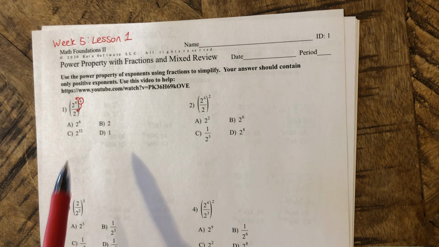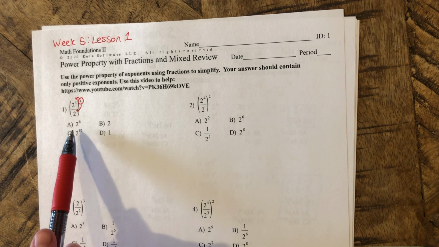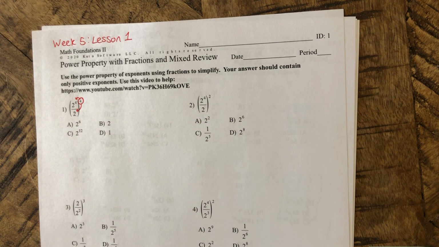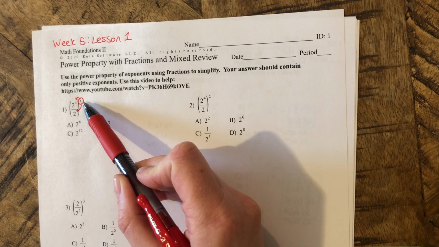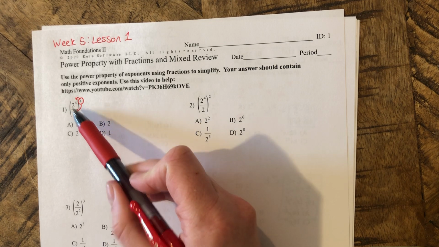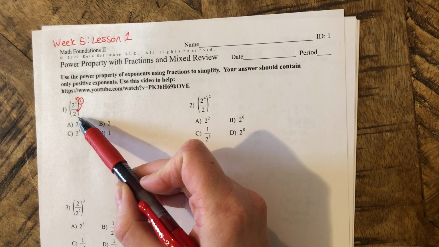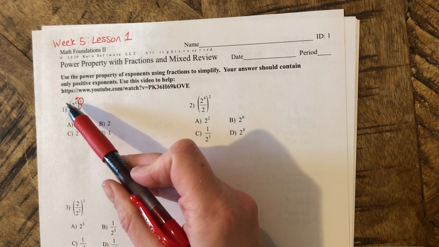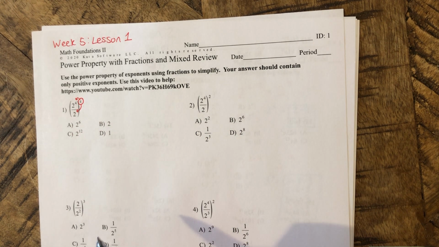Number 1 is asking us what is 2 to the 4th power over 2, all raised to the 4th power. So where we're starting is we have to take this exponent that is on the outside of the parentheses and distribute it to everything inside, to each of these exponents, both on the top and on the bottom. And when we are working with the parentheses, we're going to multiply those exponents.